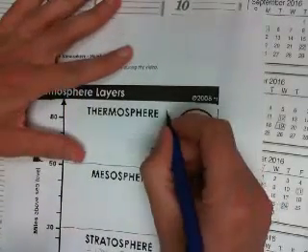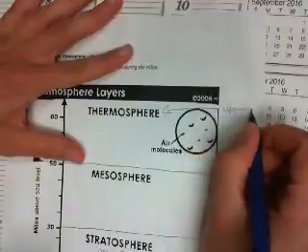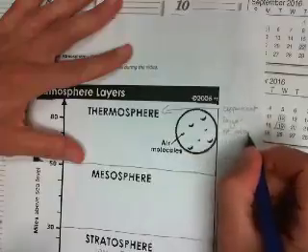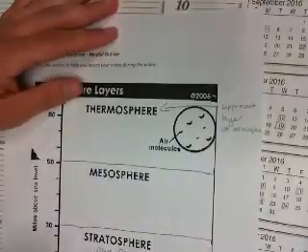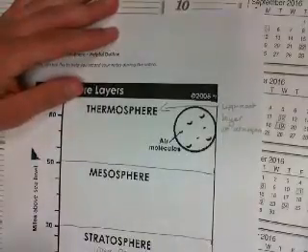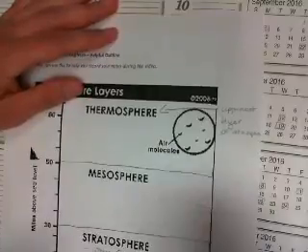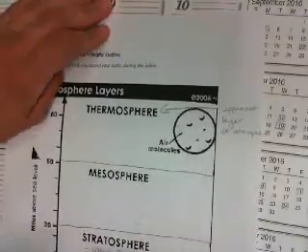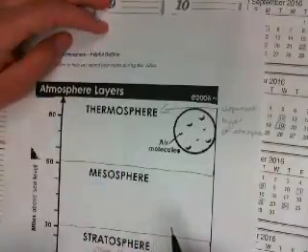And the thermosphere is the uppermost layer of the atmosphere. Now, technically, there is a layer above that called the exosphere, but it's so thin that it ceases to have any of the major features that we associate with our atmosphere. So usually, we would say that the atmosphere ends at the thermosphere. And the thermosphere actually extends over 90 miles above the surface of the Earth.